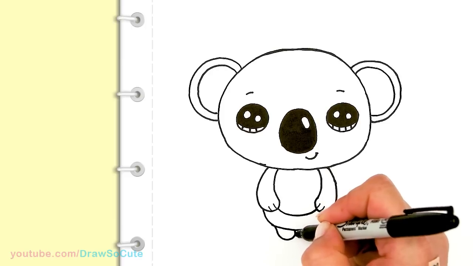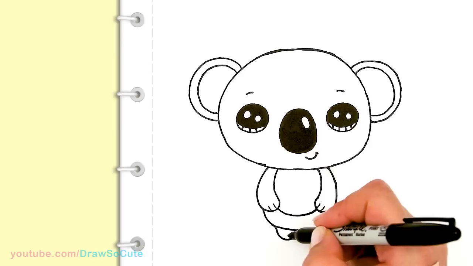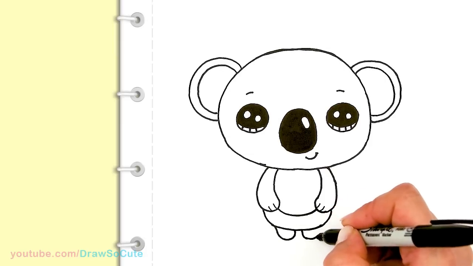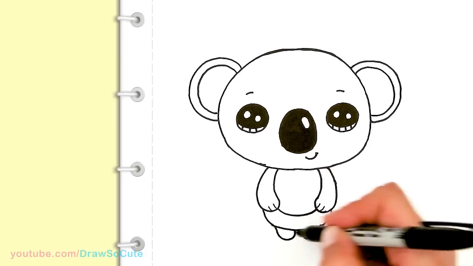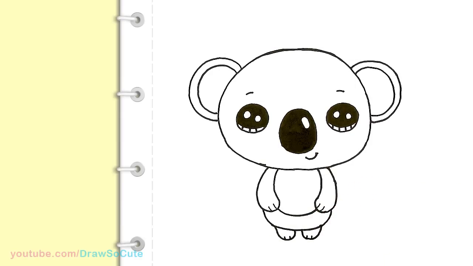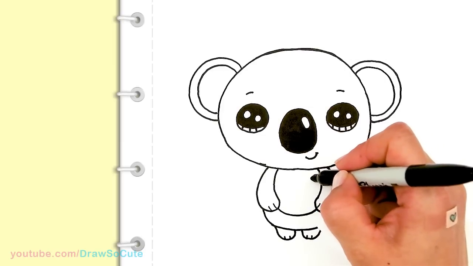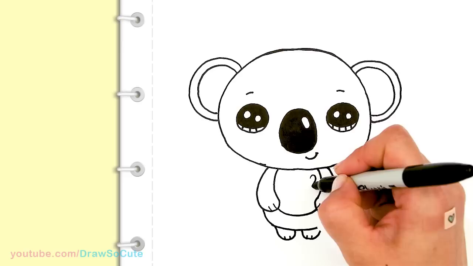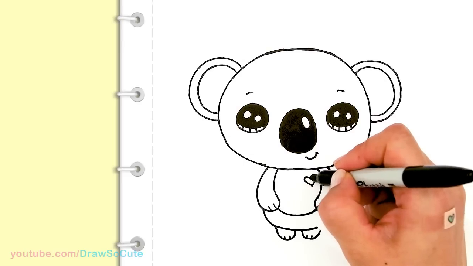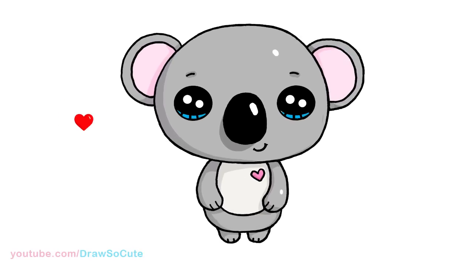So my goal was to make a very easy cartoon koala for you to draw. So same thing on this side and back up. And you can come in here, just small little lines right here for the little toes. And it wouldn't be complete, right, without a heart right here, because it is a Draw So Cute Koala. I'm going to add a little heart right there. And so that's pretty much it for this little Draw So Cute Koala.